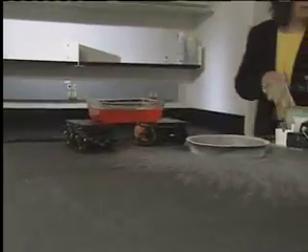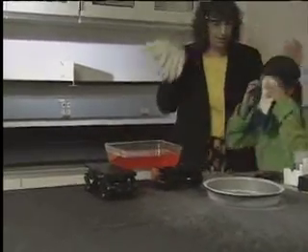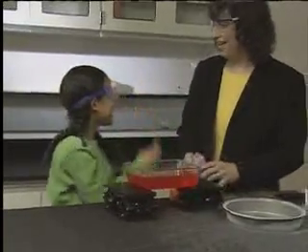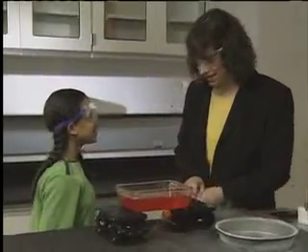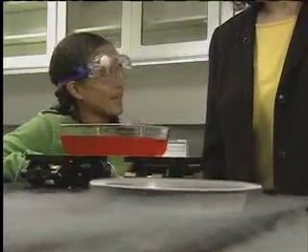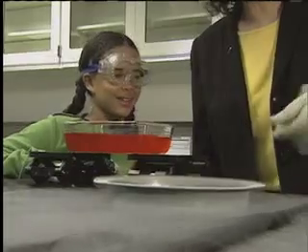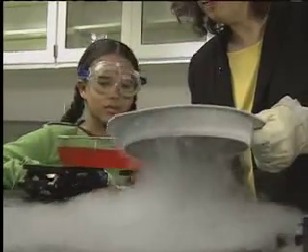Okay, Bianca, we need to put on some gloves and goggles because we're going to work with some liquid nitrogen. We use these in science. Good. It helps to be safe when you're doing experiments. What's that stuff bubbling? It's liquid nitrogen. We're going to use the vapor to explore reflection and refraction.